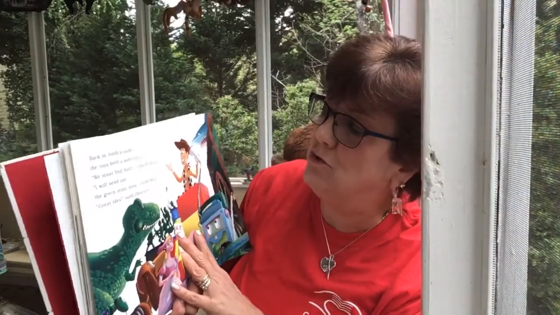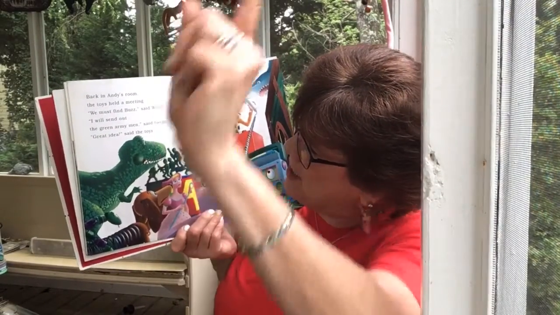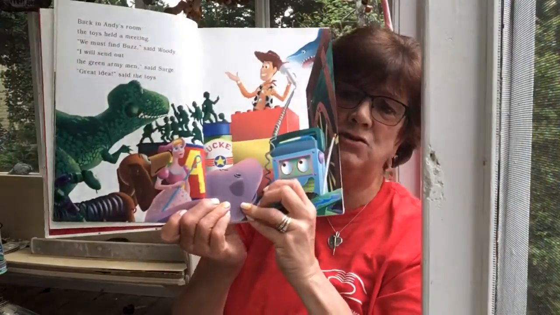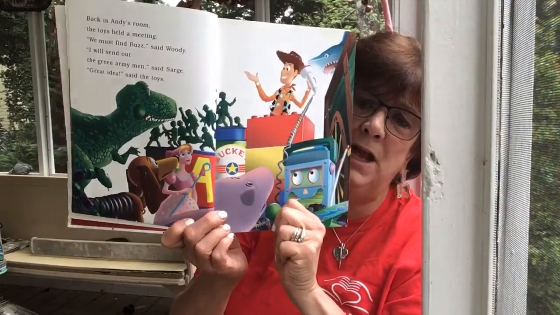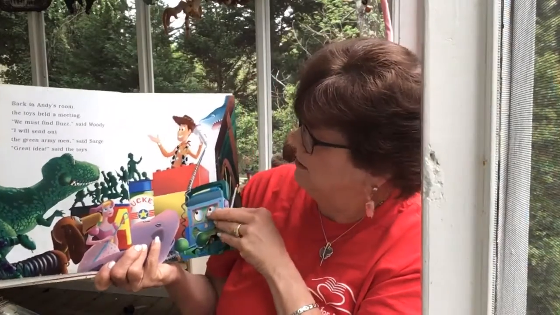Back in Andy's room, the toys held a meeting. We must find Buzz, said Woody. I will send out the Green Army men, said Sarge. Great idea, said the toys. There's all the toys. They are so worried about Buzz. Like, where did he go?